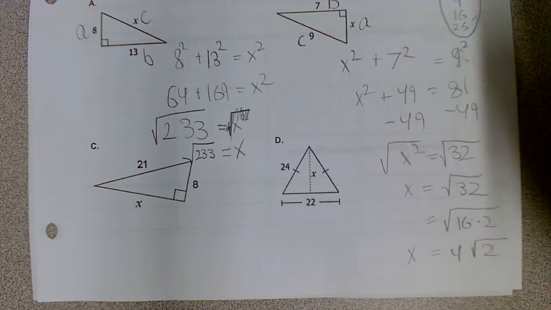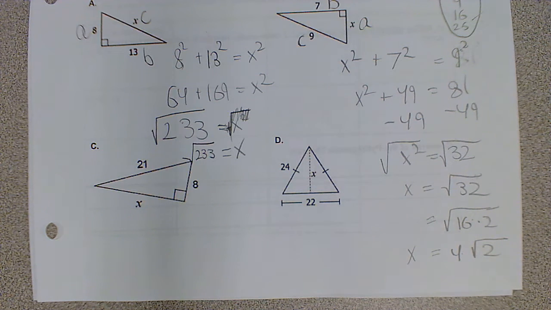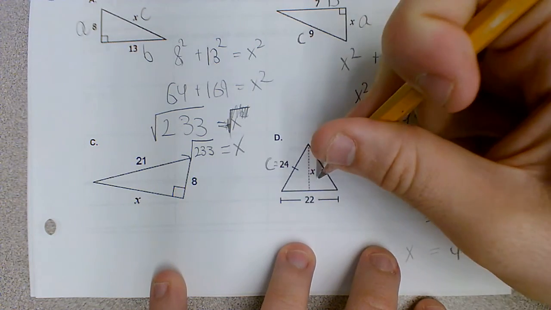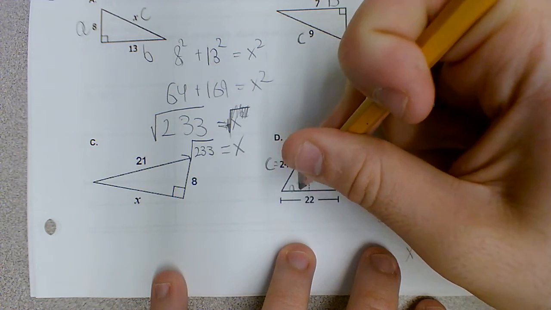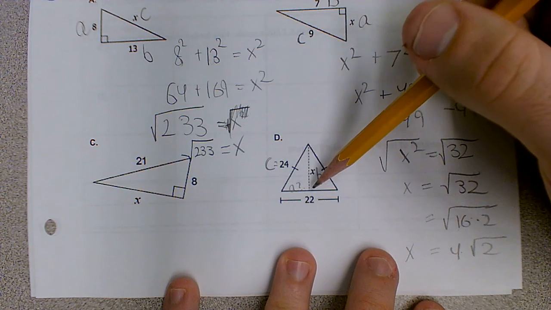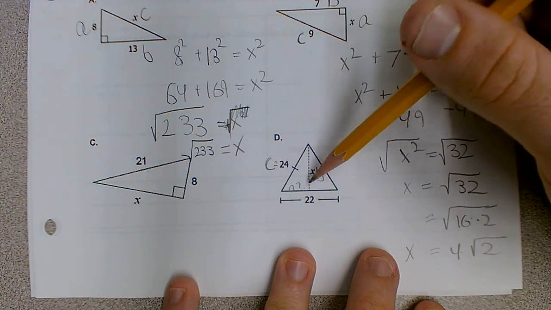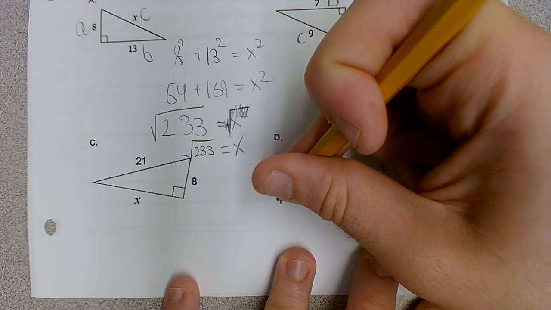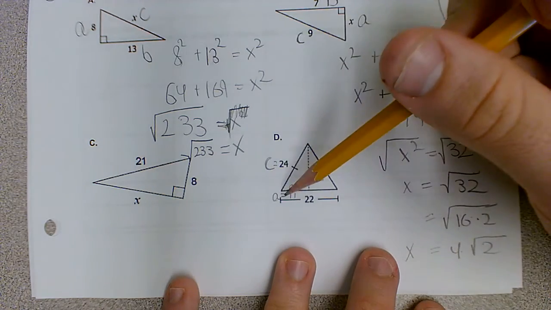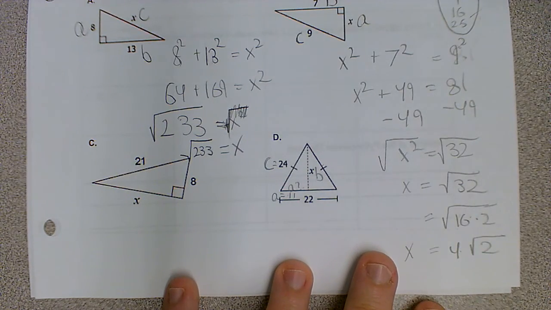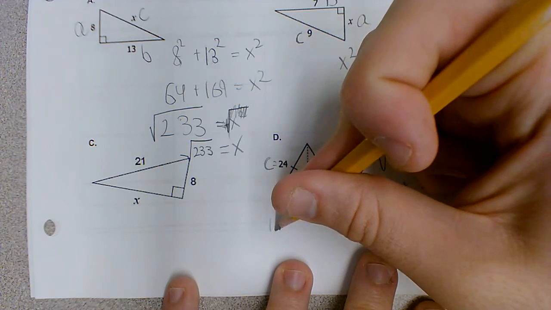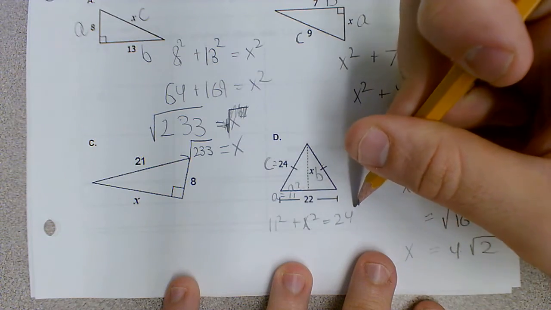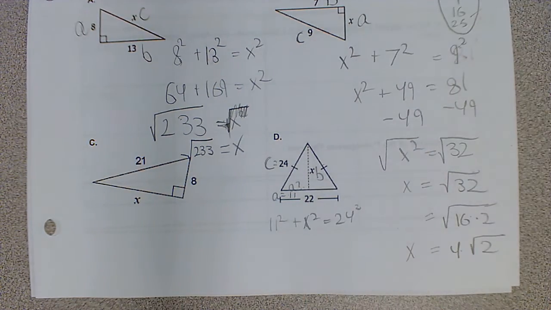For example, let's look at D. In D, we have our C, we have our B, but we don't have our A. Instead, we're told that this base length here is 22. Well, this is an isosceles triangle, so half of 22, half of the base here, is going to be 11. I know that A is going to be 11, so now I have my A, B, C for my Pythagorean theorem. All I need to do now is just set it up. So I have 11 squared plus x squared equals 24 squared. And then I solve it down and go from there.